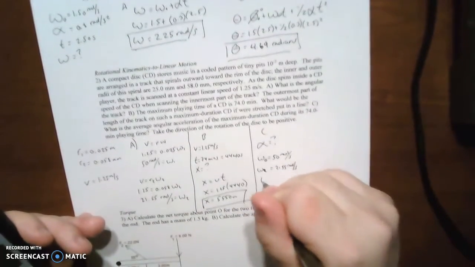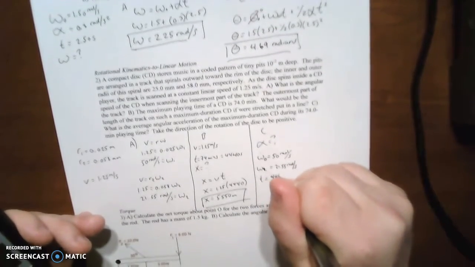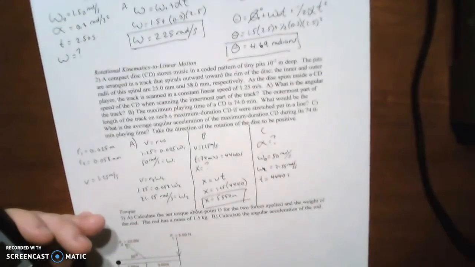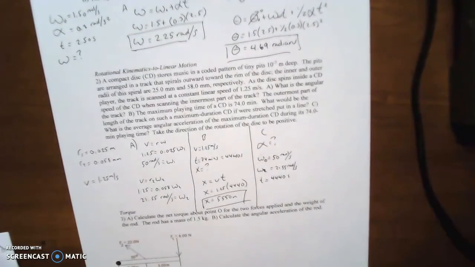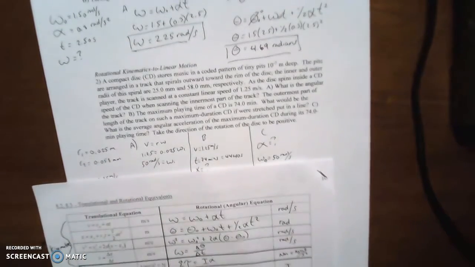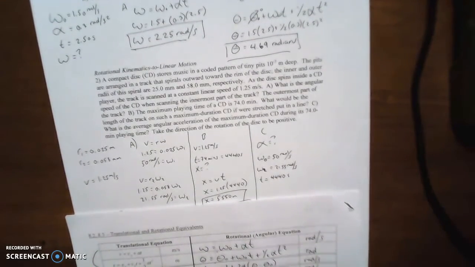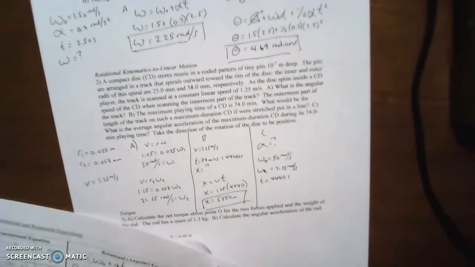We know our time is 4,440 seconds to the end of the track. And then all we need to do is solve for the alpha. Looking at our equations again, we're given a lot of information about this first equation up here. So that's the one we should probably look at in order to solve for alpha.